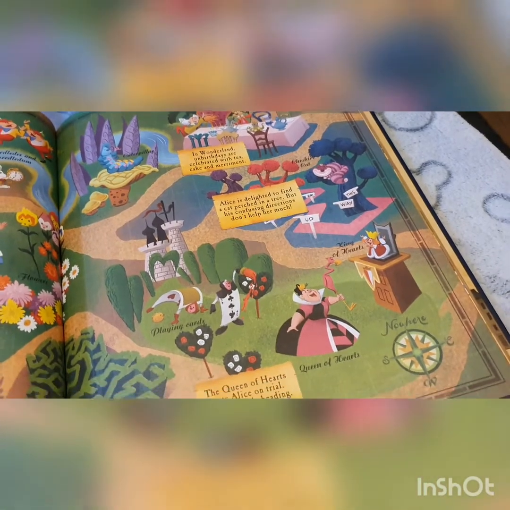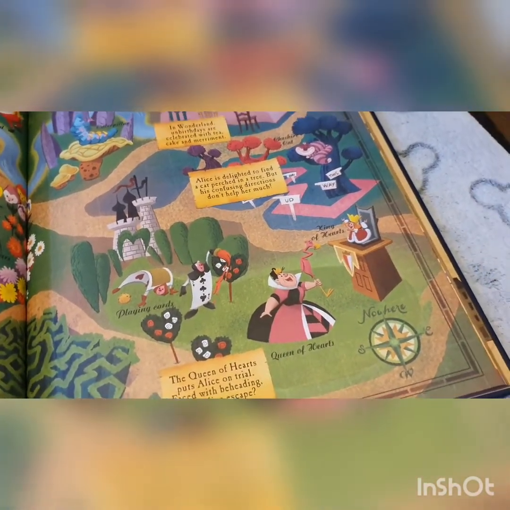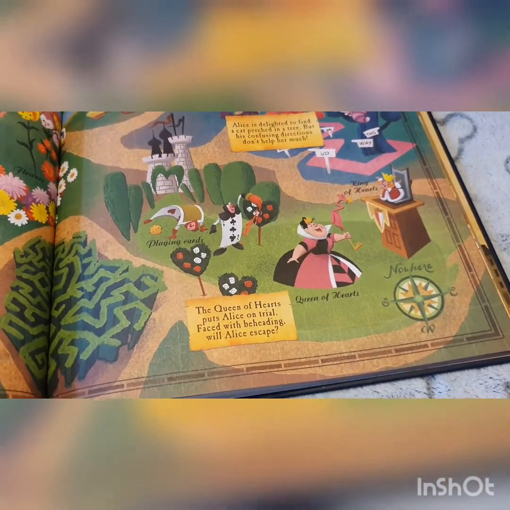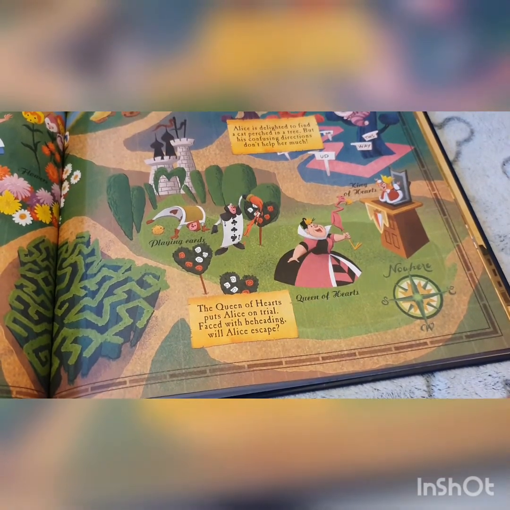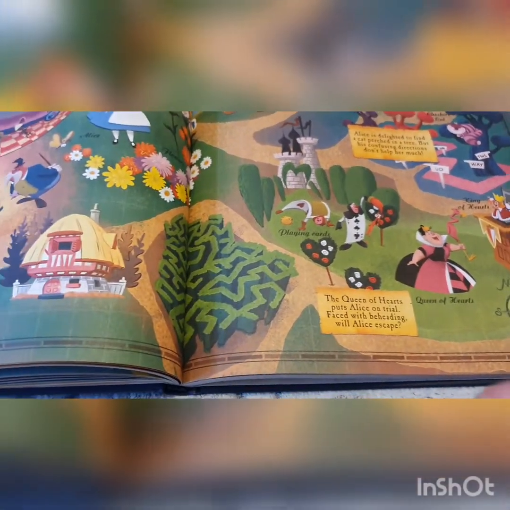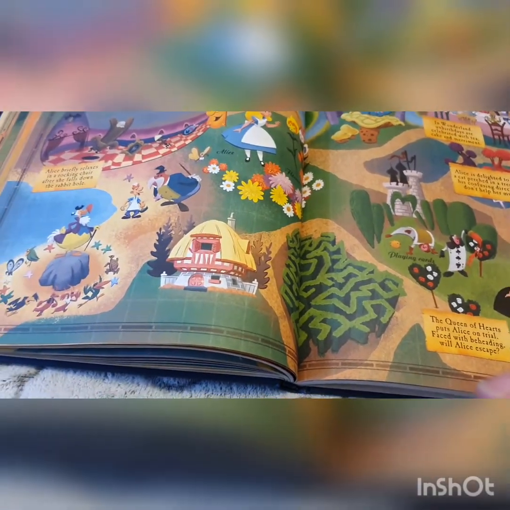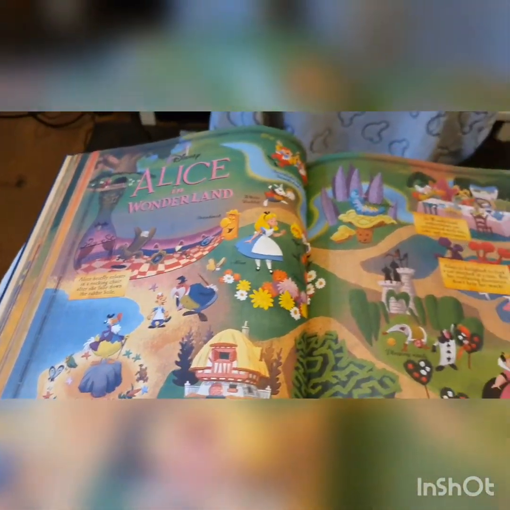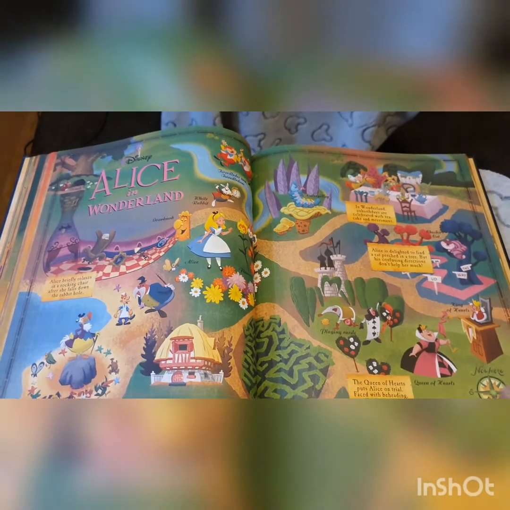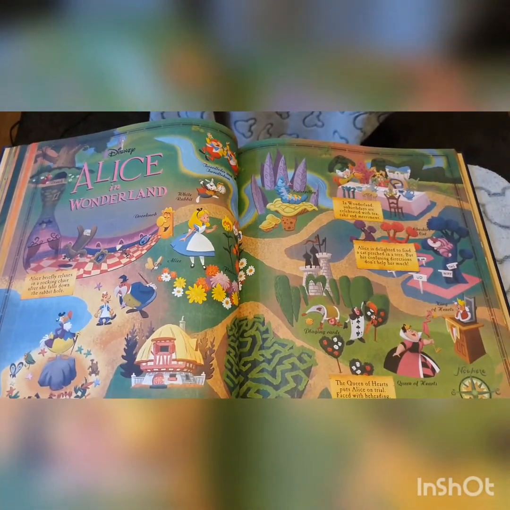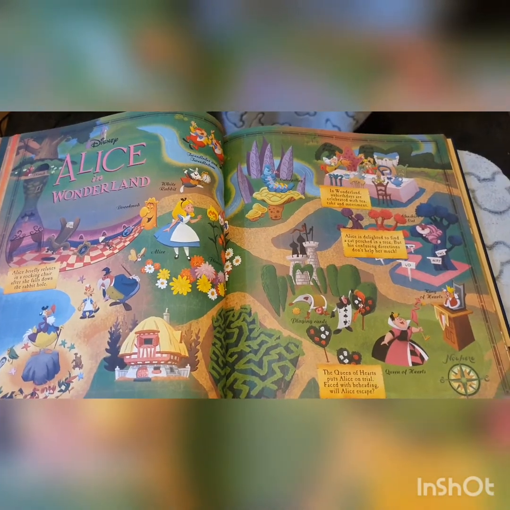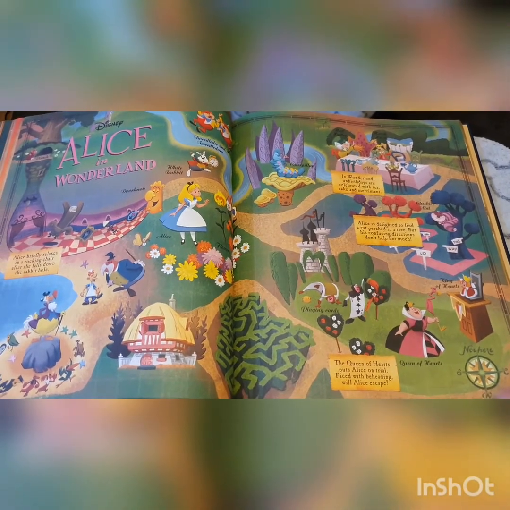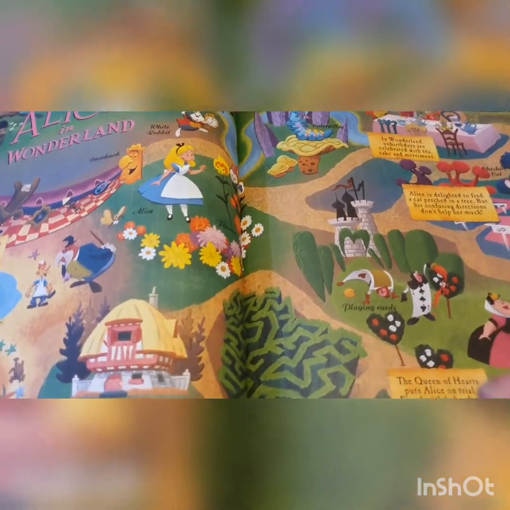Then that leads us to the Queen. I can't talk today. The King of Hearts and the Queen of Hearts. The Queen of Hearts puts Alice on trial. Faced with beheading, will Alice escape? And we've got a maze, and we've got the cottage. So it again shows you all the different things that happen in the film. And that is the end of this part of the video.